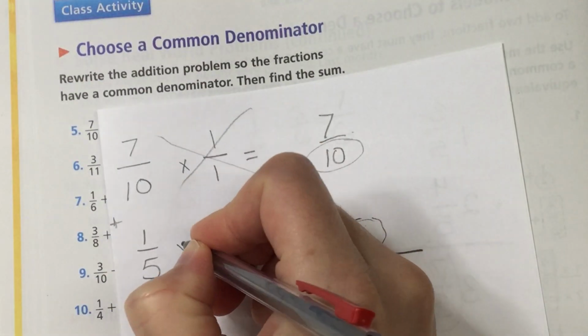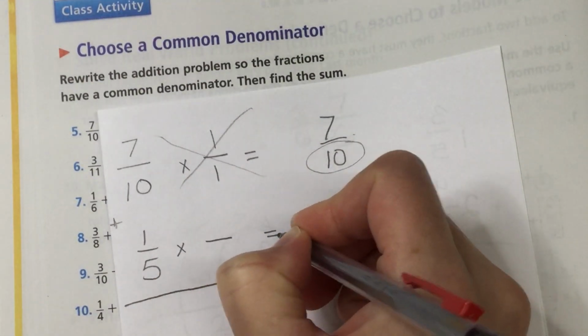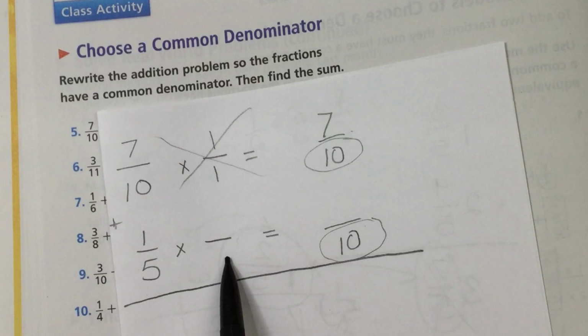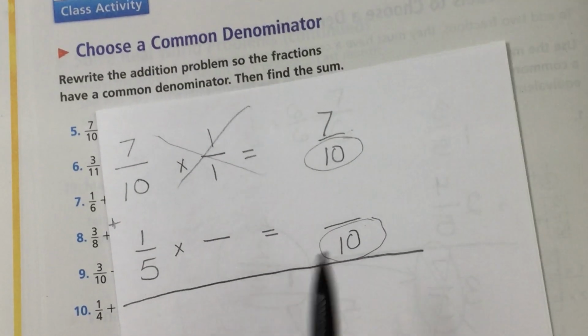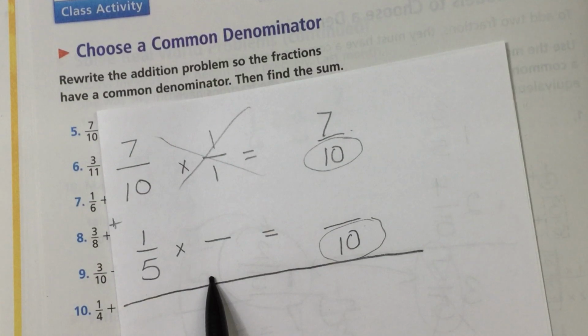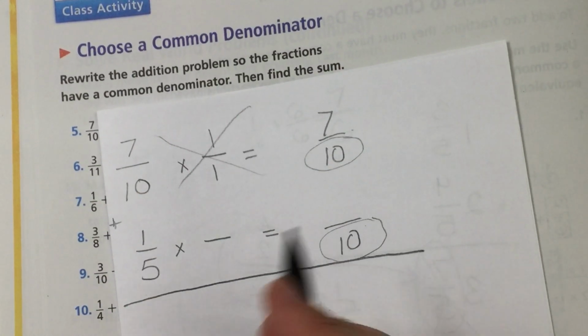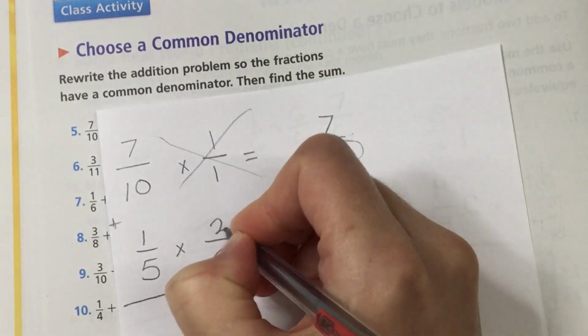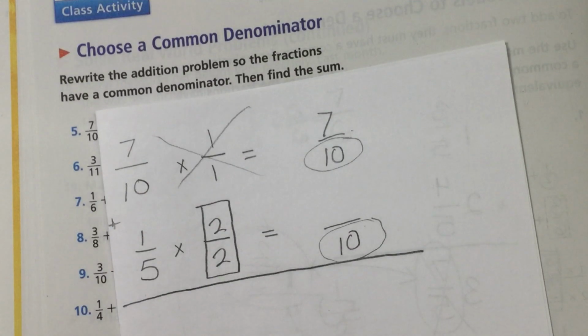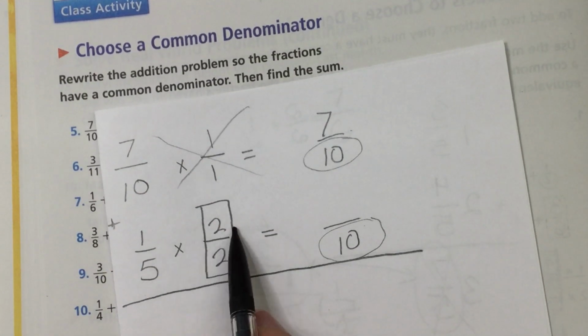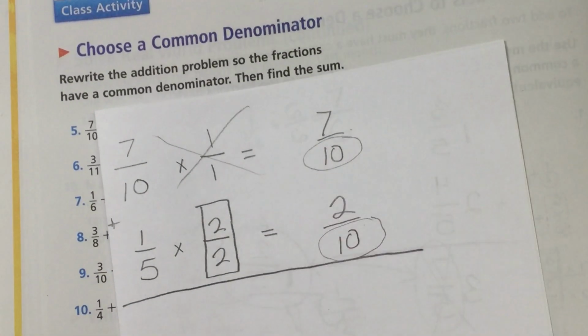Now down here, same thing. We have to multiply it by a magic 1 in order to get to 10. So what is our multiplier going to be here? 5 times what equals 10? 5 times 2 equals 10. I add the 2 up there as well. That's my magic 1, 2/2. 1 times 2 equals 2.